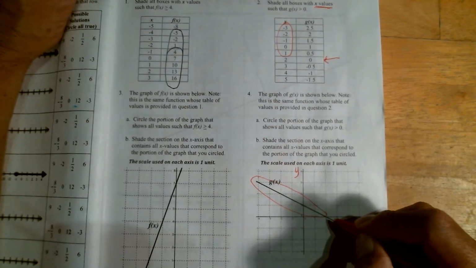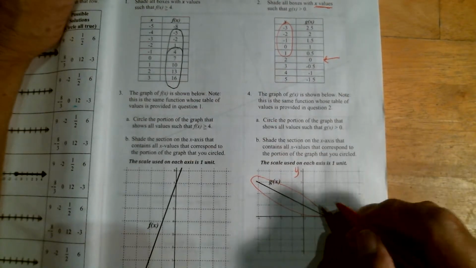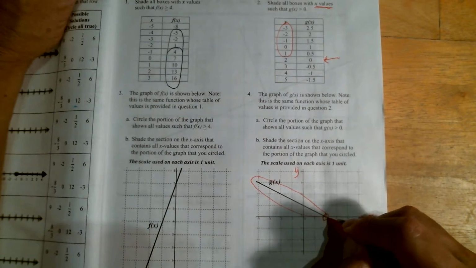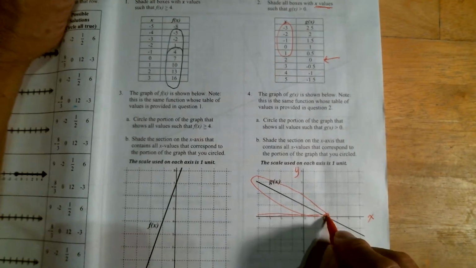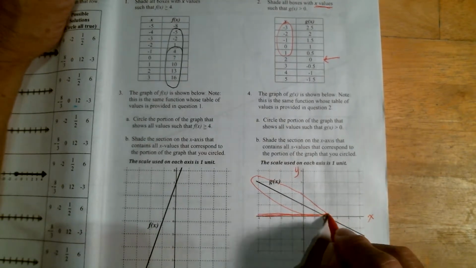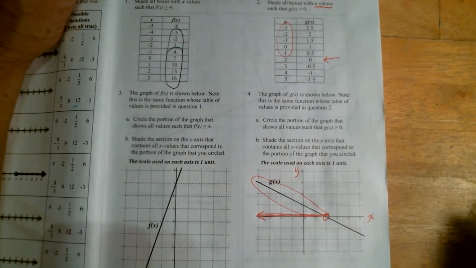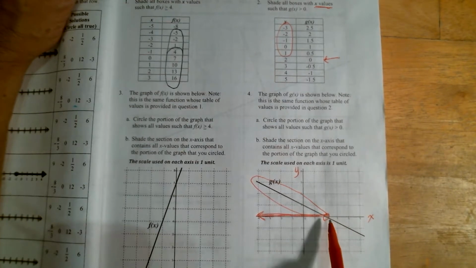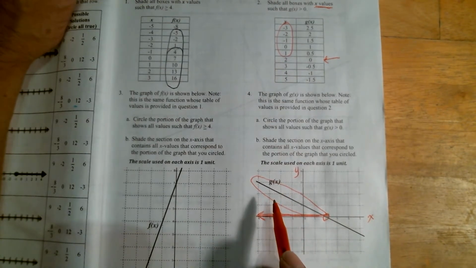It's not equal to 2, but it's less than 2. So it would be an open circle, and it would be running this way. The values of x would be like that. Okay? I hope you guys can see that. This is 2. All values of x such that x is less than 2. Okay? That would be corresponding to this g of x function.